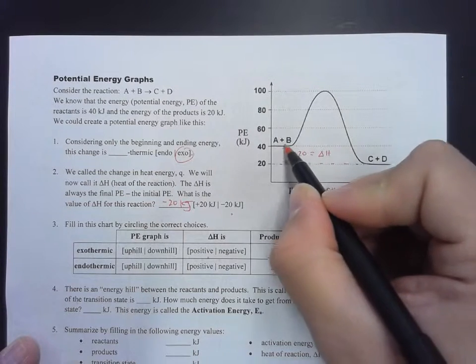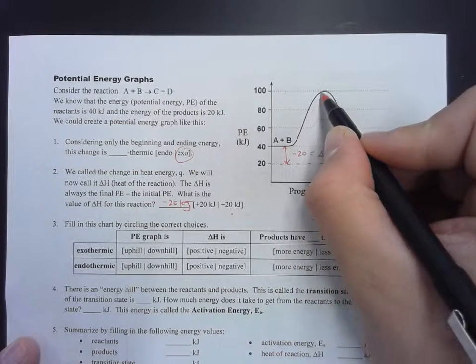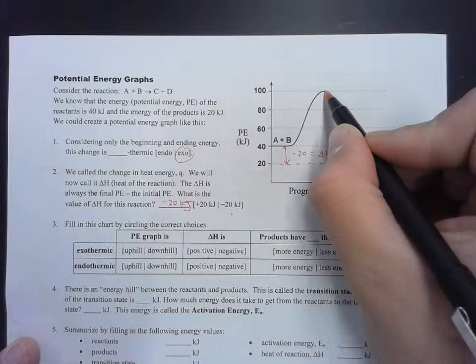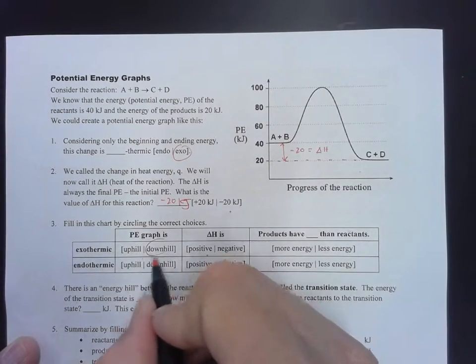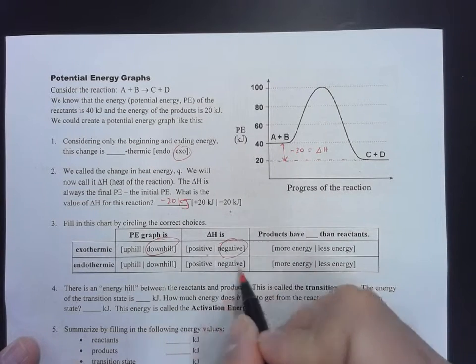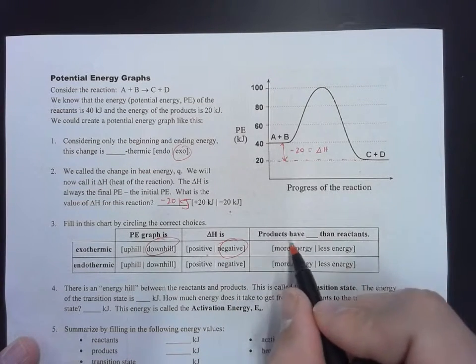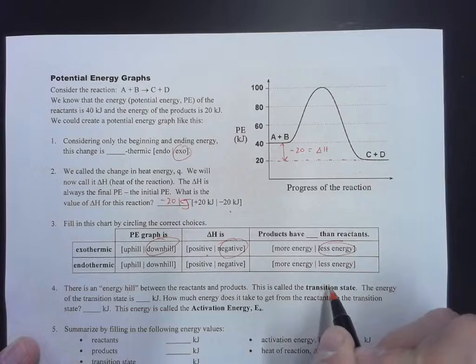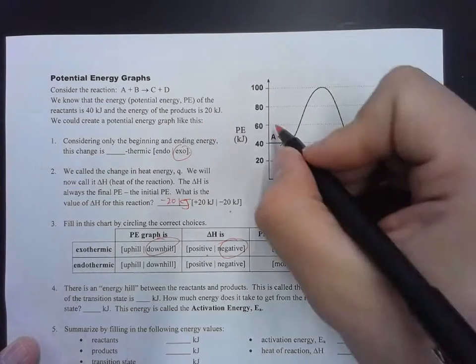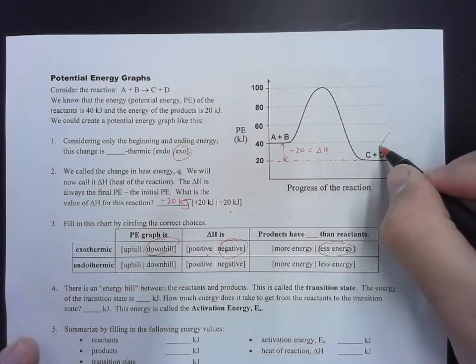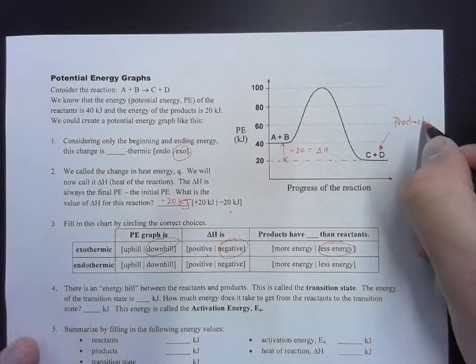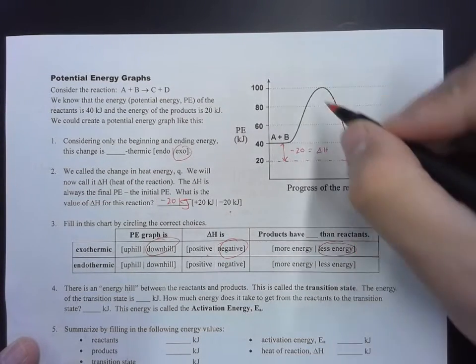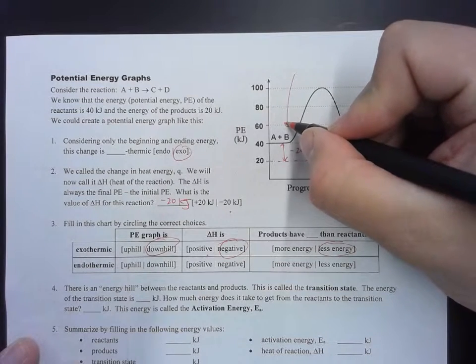Adding energy, and then you reach a tipping point, and then the reaction starts. Okay, so exothermic goes downhill. It's negative delta H, and the products have less energy than the reactants. So here are products. Let's label that in case you've forgotten. These are the products. These are the reactants.